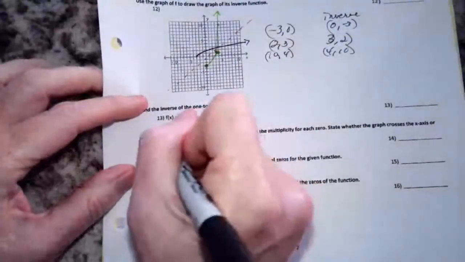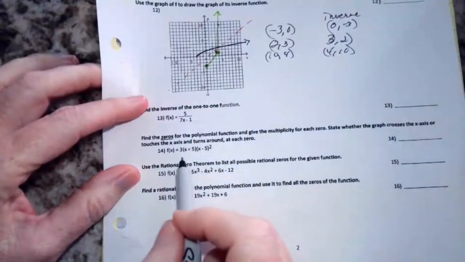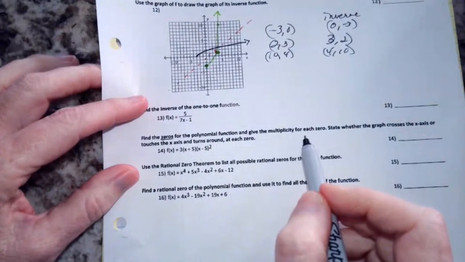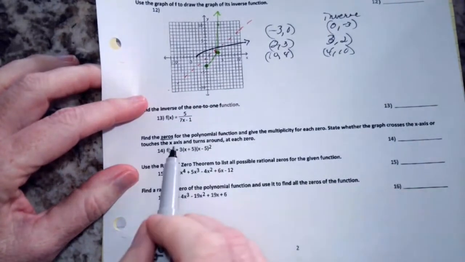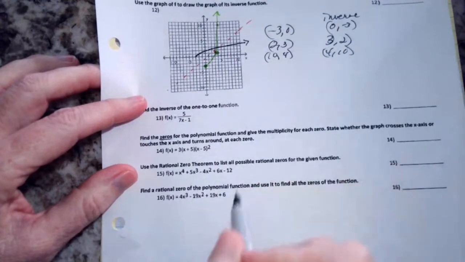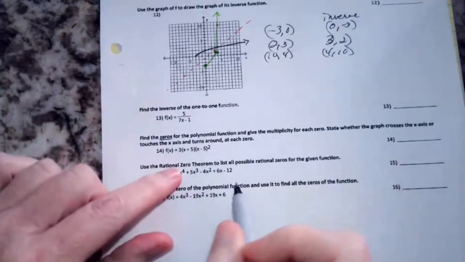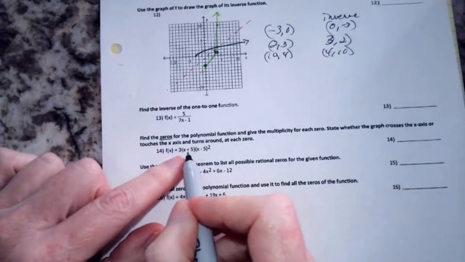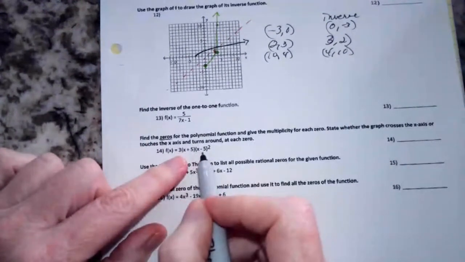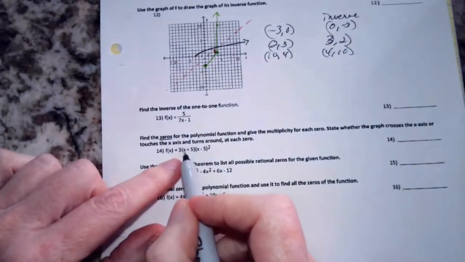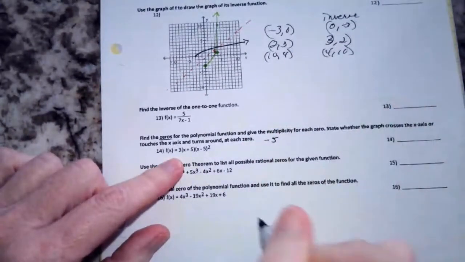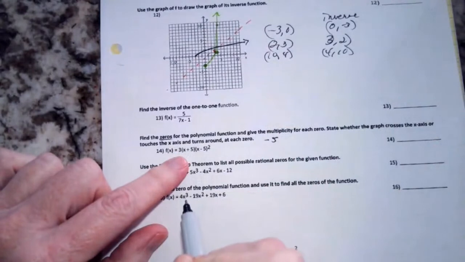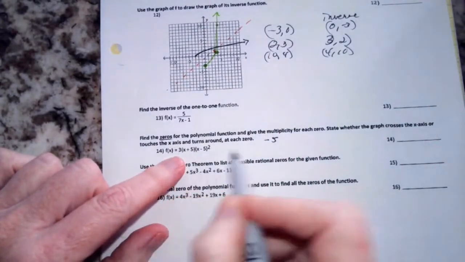Okay, let's look at number 14. Find the zeros for the polynomial function and give the multiplicity for each zero. State whether the graph crosses the x-axis or touches the x-axis and turns around at each zero. Okay, so you're looking for variables here. We've got an x plus 5 and we've got an x minus 5. So this zero right here, the zero is negative 5. Remember that it's always a liar when it sits by x. So that says x plus 5.